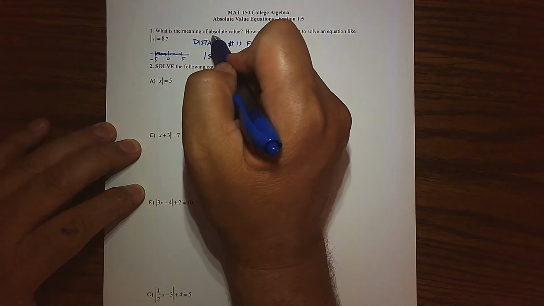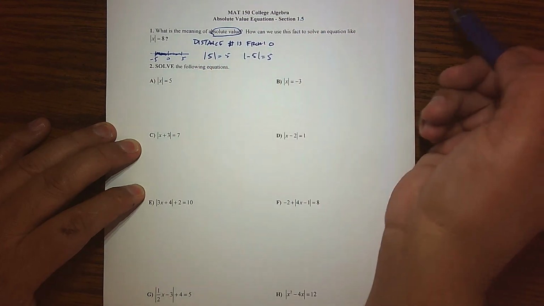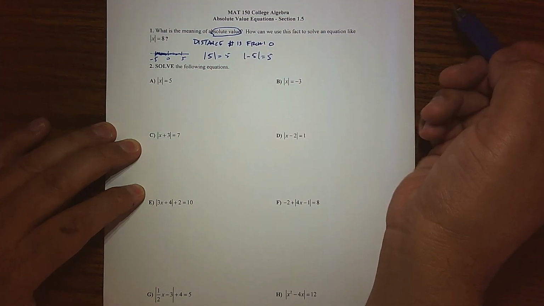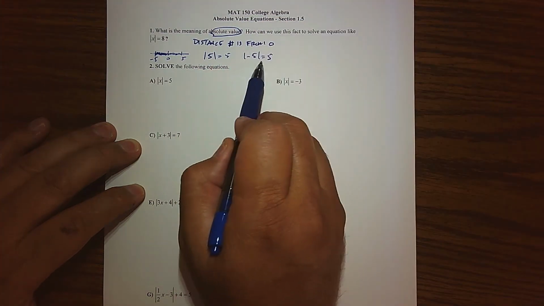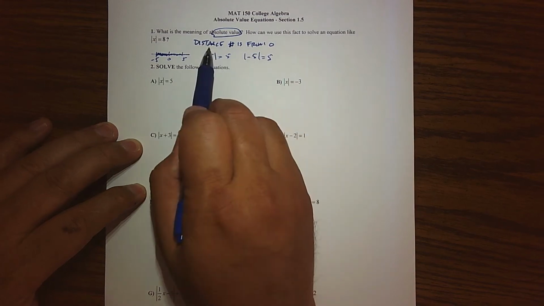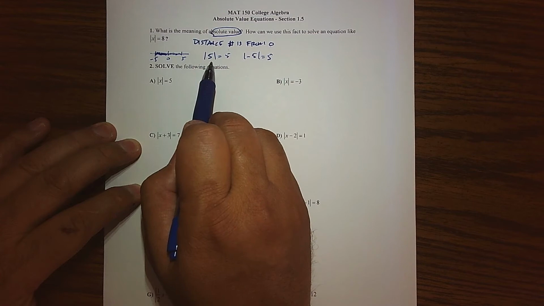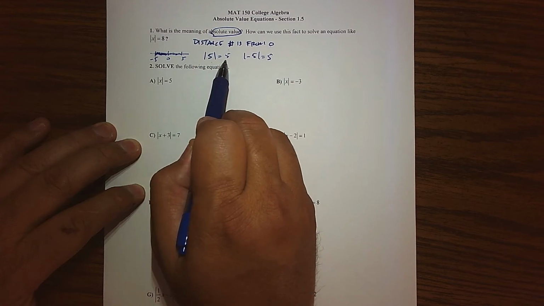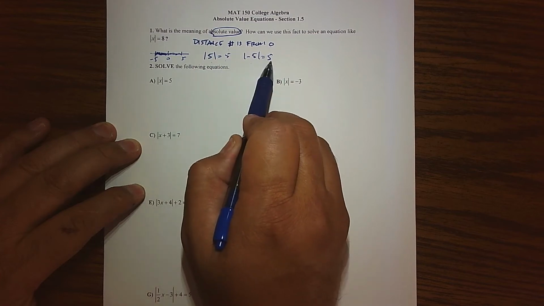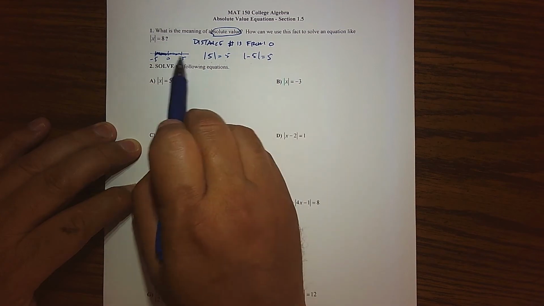So the absolute value is not an opposite. Unfortunately, that's how people think of it, especially since we're talking about opposites here. But by definition, it's actually a distance you are from 0. And that is why the absolute value of 5 is 5, and why the absolute value of -5 is 5. It has the same distance from 0.